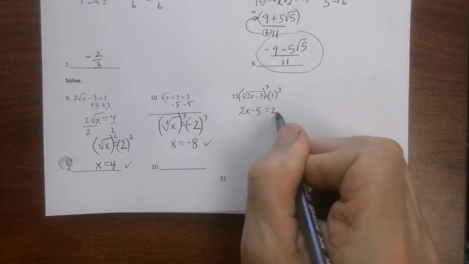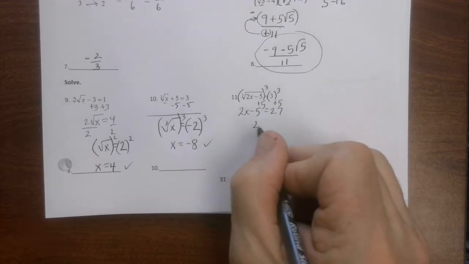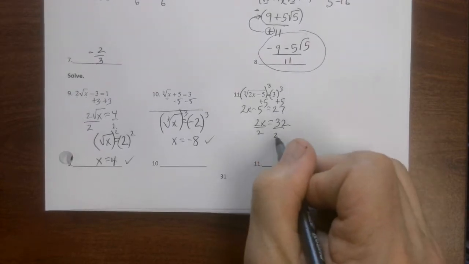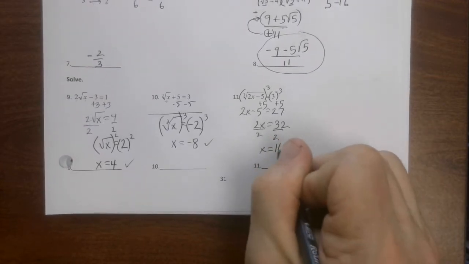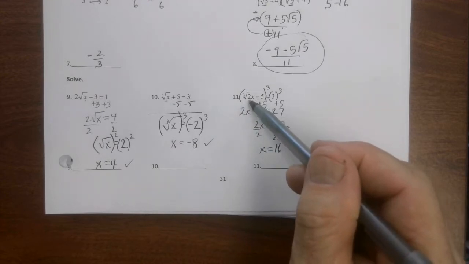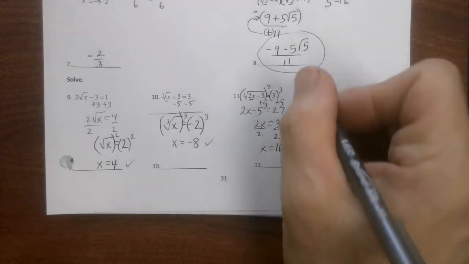Add 5, add 5. We get 2x is 32. Divide by 2, divide by 2. x is 16. Now don't forget to plug that back in there. 2 times 16 is 32. 32 minus 5 is 27.